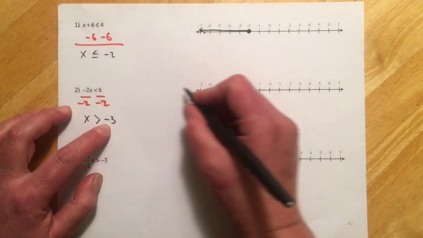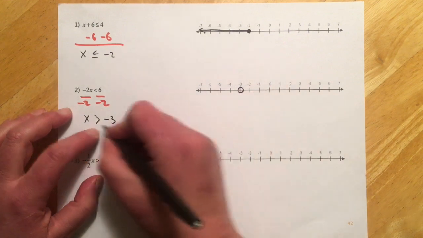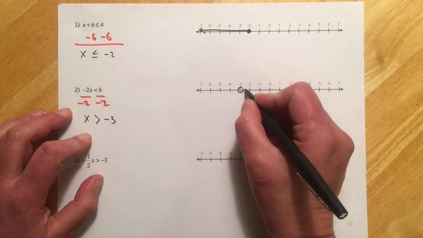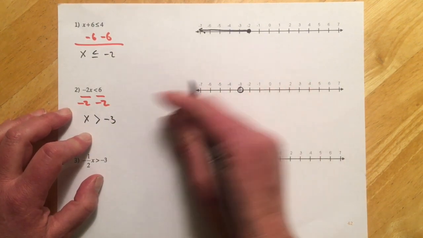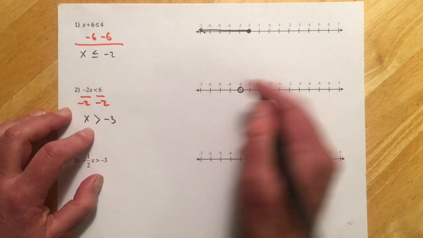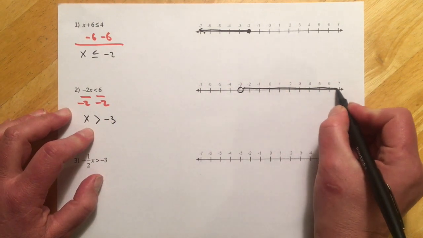So we're going to go to -3, but we're going to use an open dot this time because we don't want to include -3. So this says everything up to -3, but not the -3 itself. And here the x is going to be greater than that. So that's going off this way.